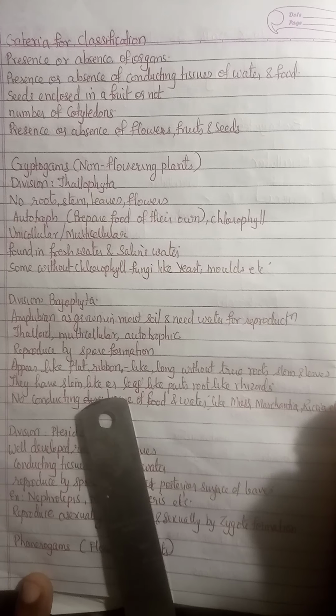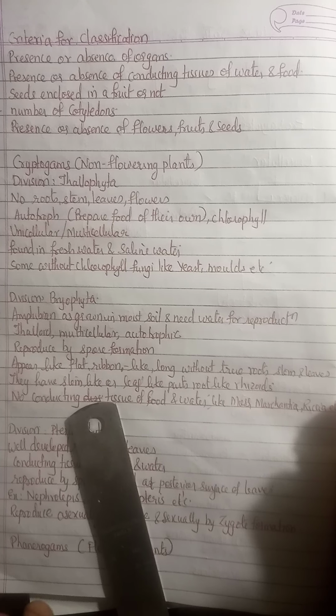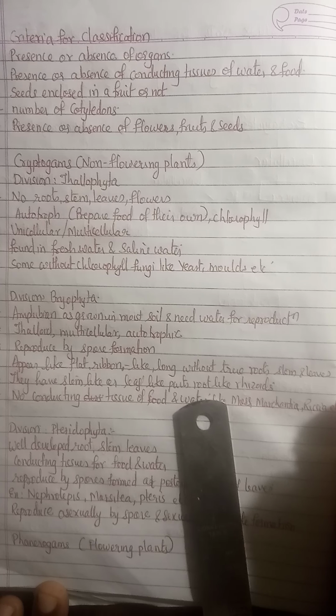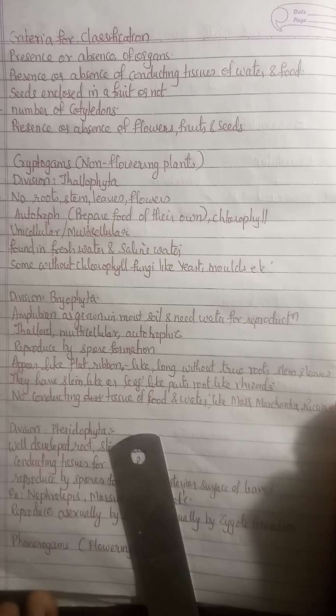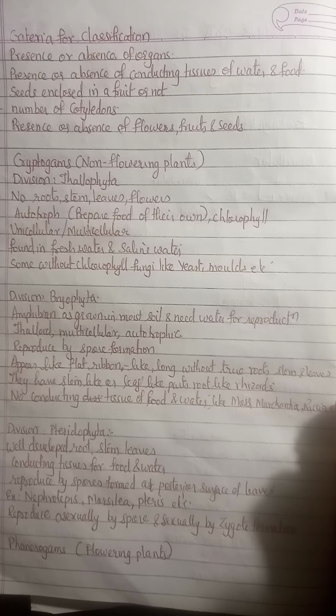Then they have stem-like or leaf-like parts, and root-like rhizoids. No conducting tissues are present in them. Therefore, transportation of food and water through different parts of the plant is not possible.